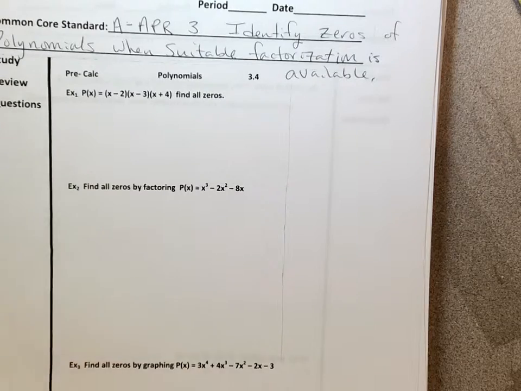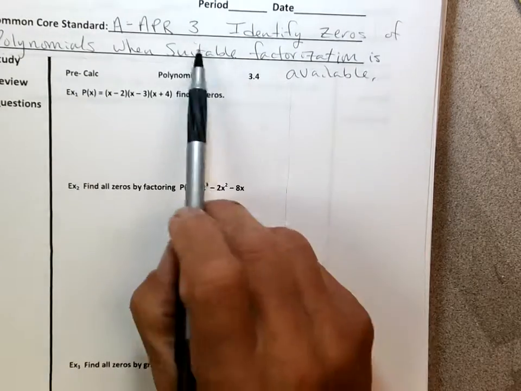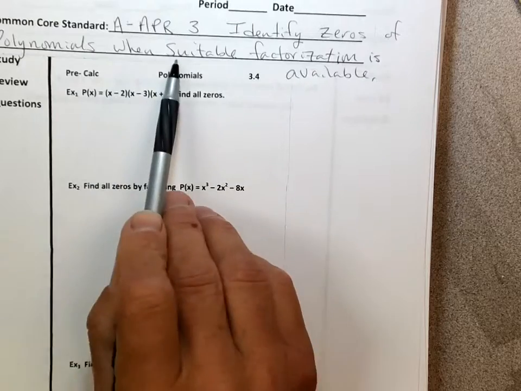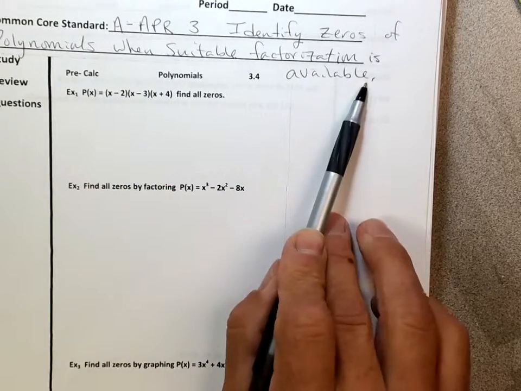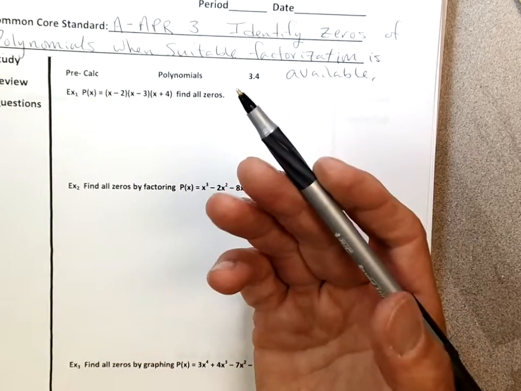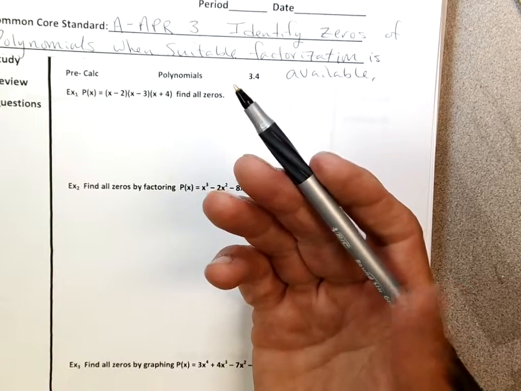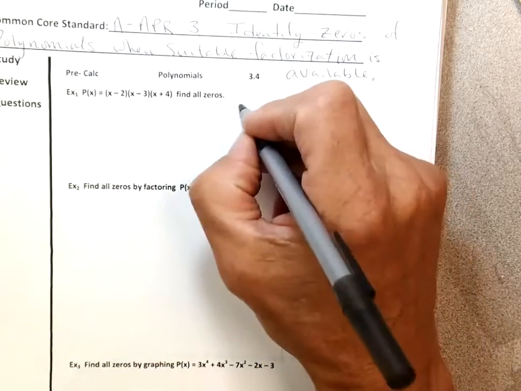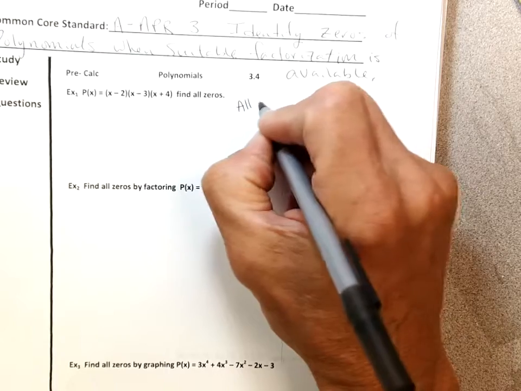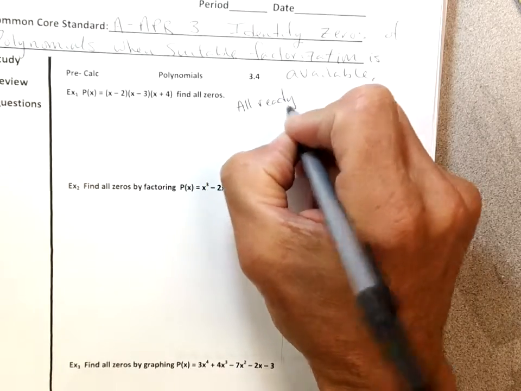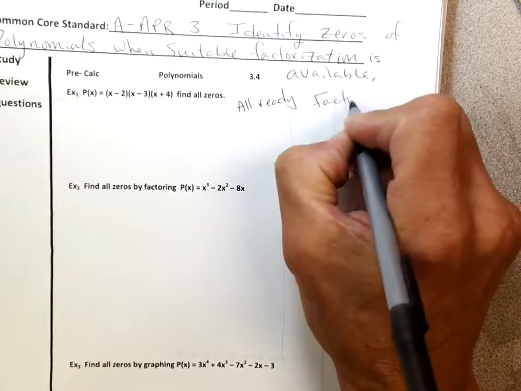All right, so on example 1, you ready? We're going to identify zeros of polynomials when suitable factorization is available. Now this one, example 1, is easy because it's already factored.